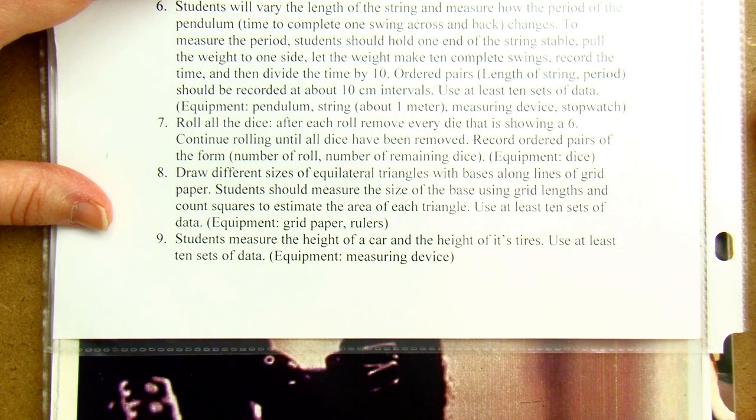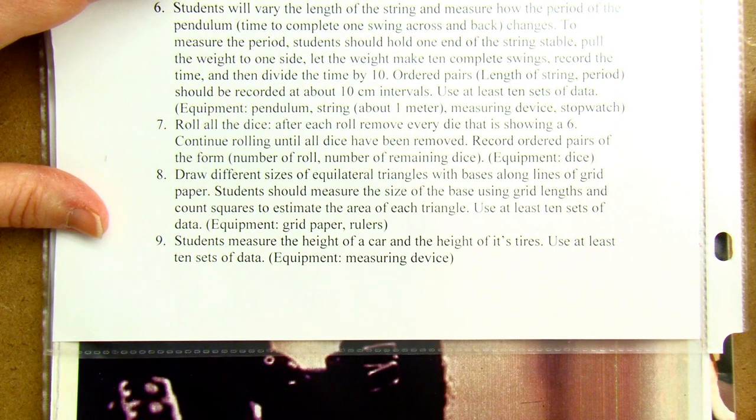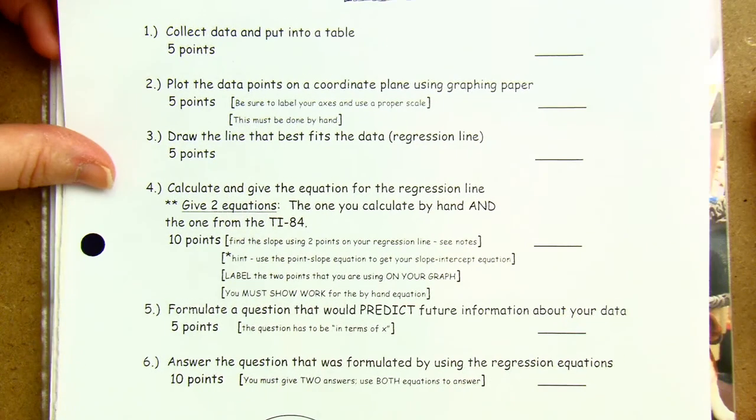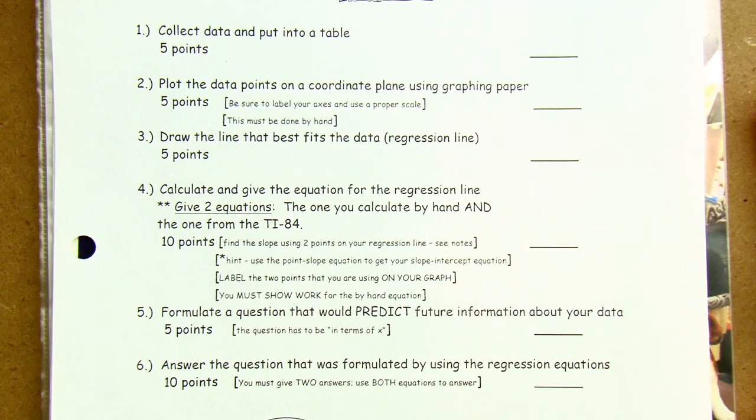So if you have any questions, post it on the homework discussion. Talk about it in a Google Meet. It will be forthcoming when this project will be due. If you have any questions about how to use the TI-84 calculator, post a comment. Remember, I can't help you unless I know you need help.